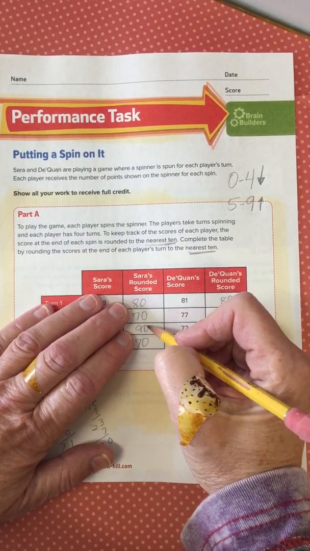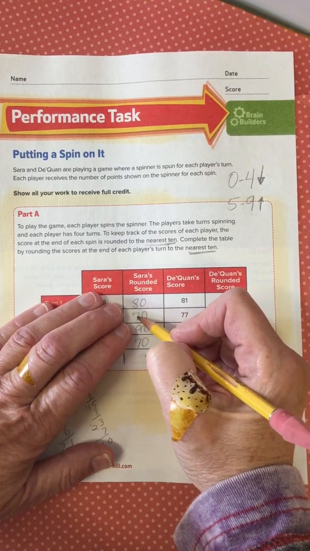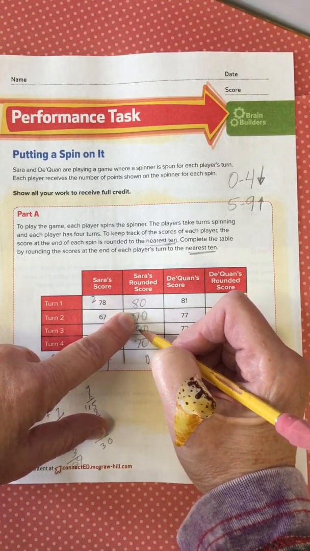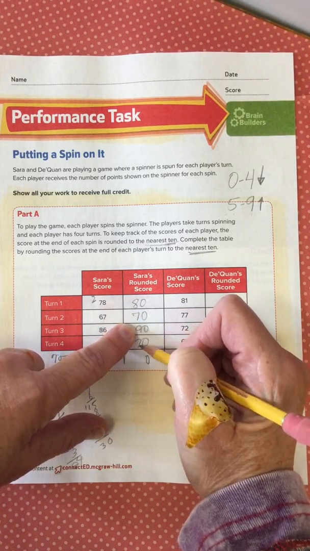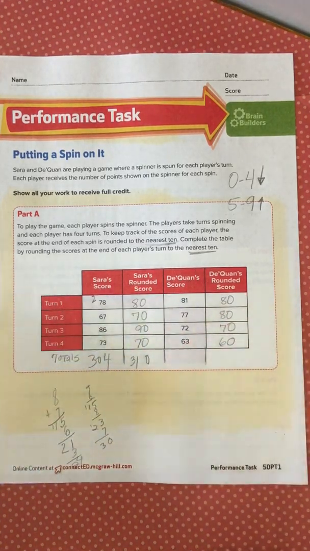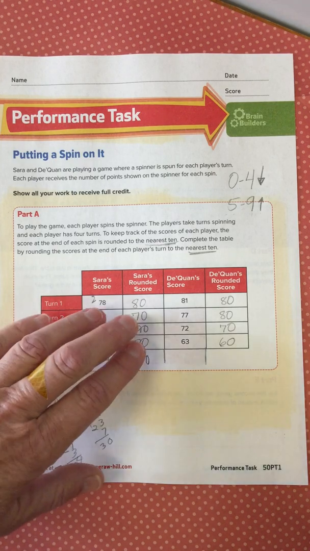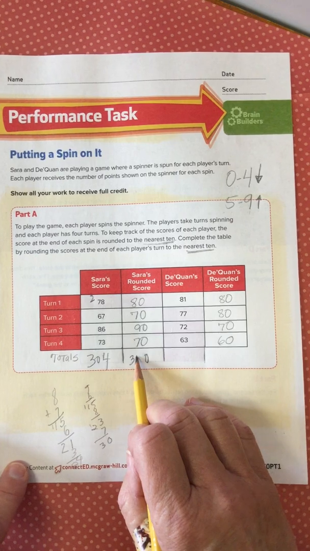Well, 0 plus 0 plus 0 plus 0. I got 0, right? 8 and 7, 15. I'm doing it in my head this time. 15 and 9 would be 24. And 24 and 7 would be 31. Look how quick I did that with mental math. Just adding one digit at a time in my head. Okay, so there's Sarah's two scores, her actual score and her rounded score.